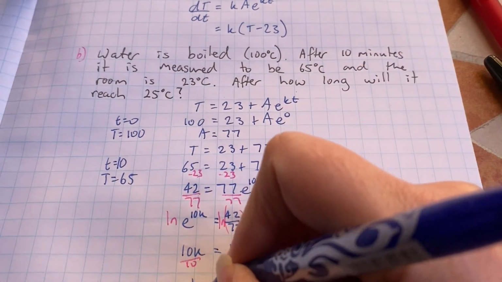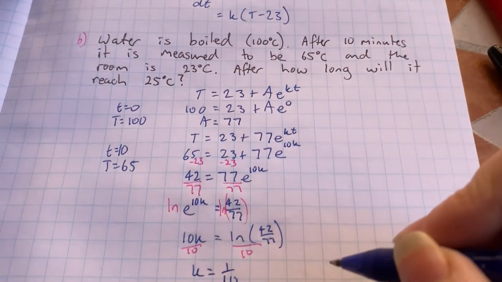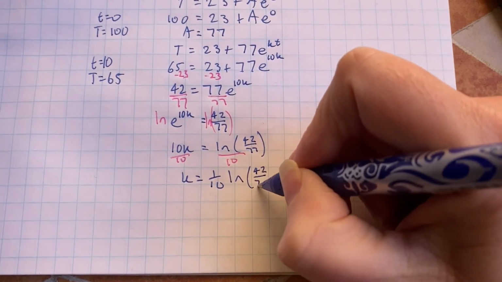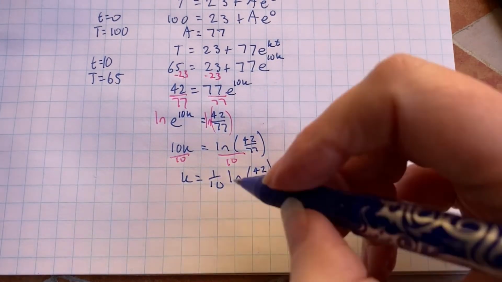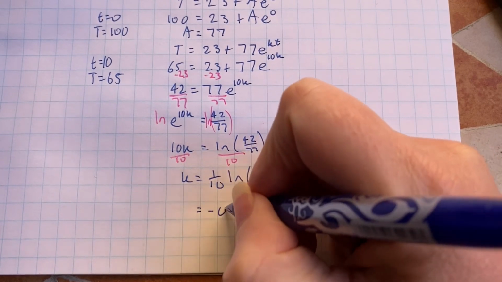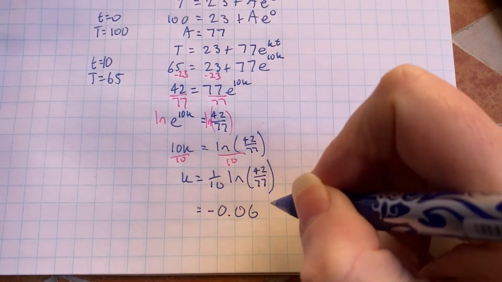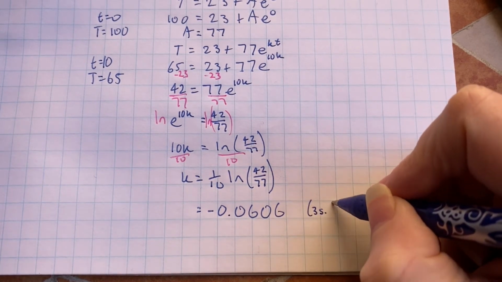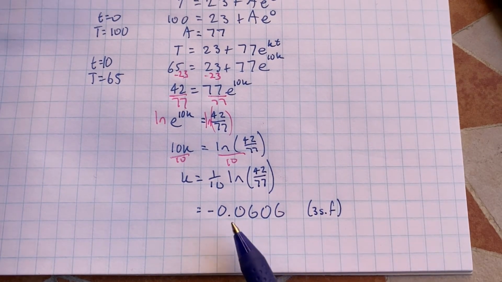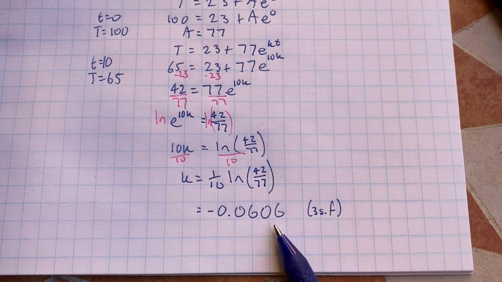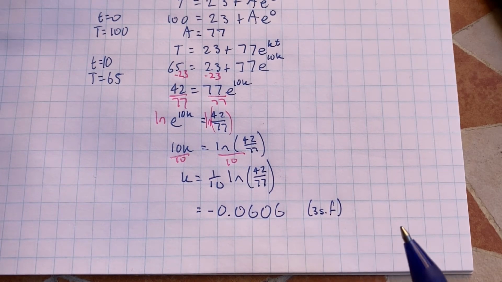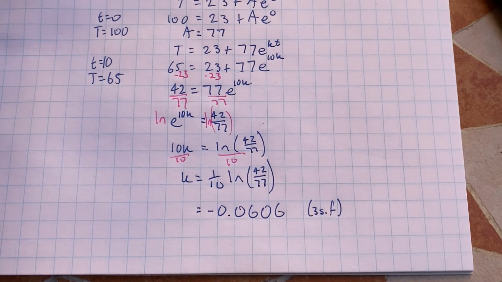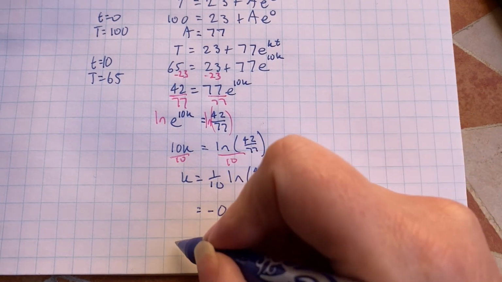So k is equal to 1/10 log 42 on 77. If you do want it as a decimal, I got negative 0.0606 to 3 significant figures. Now, again, I've stored that in my calculator as my A value. Now, I am going to write out what my final equation is at this point.